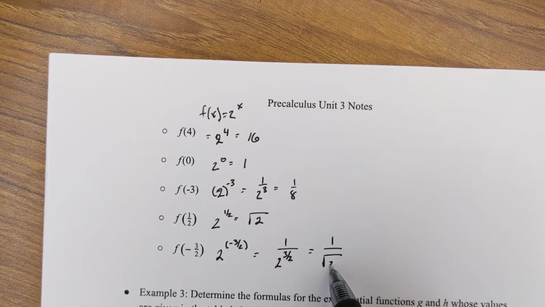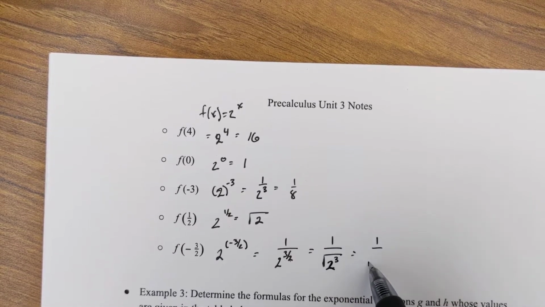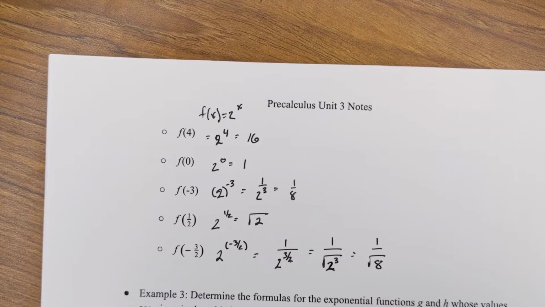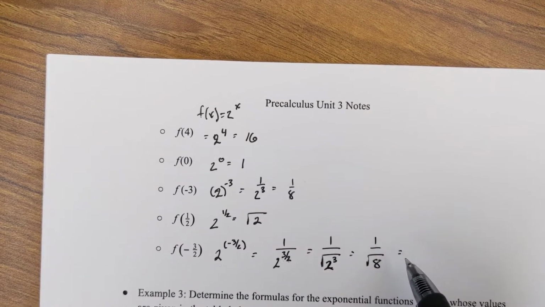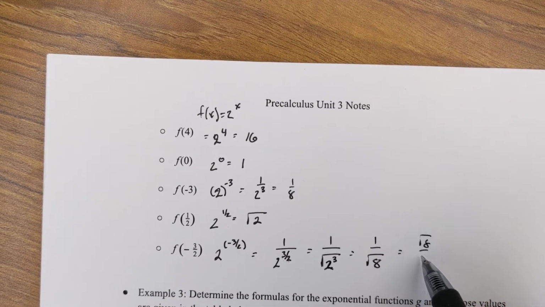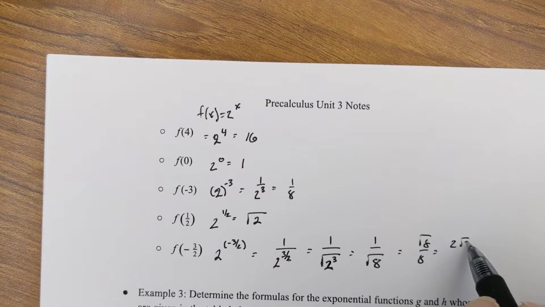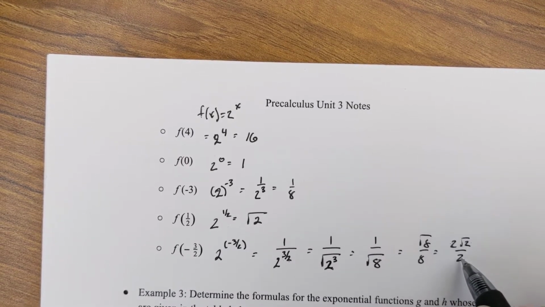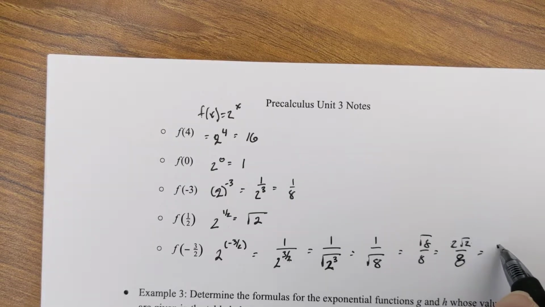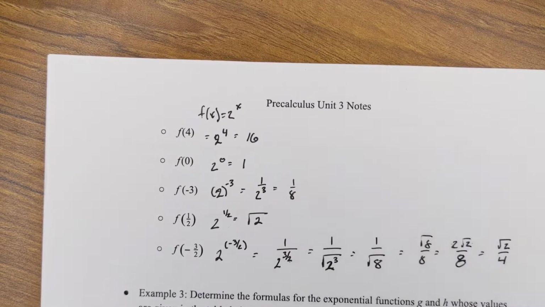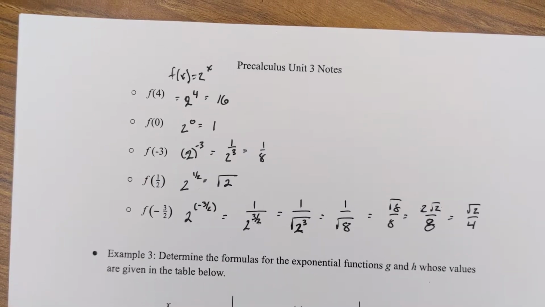So this is the square root of 2 cubed, and 2 cubed is 8, so this is 1 over the square root of 8. Normally you don't leave radicals on the bottom, so this is root 8 over 8. Root 8 simplifies as 2 root 2, and there's still an 8 on the bottom, so this is root 2 over 4, the final simplified version.